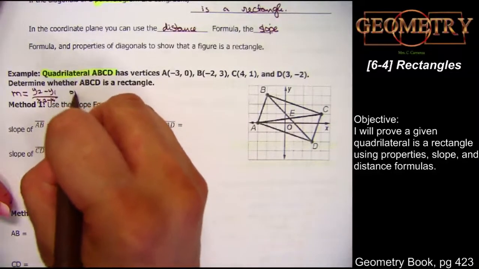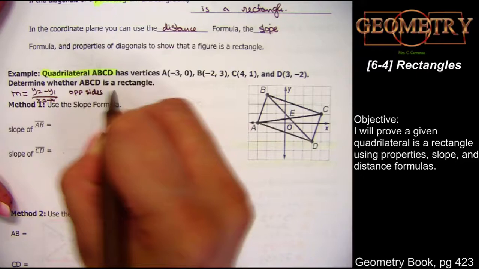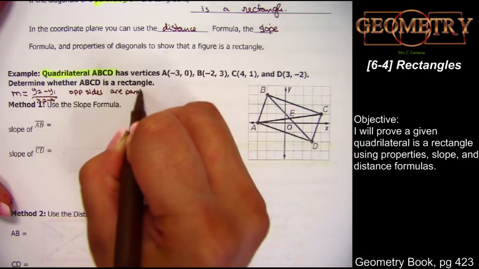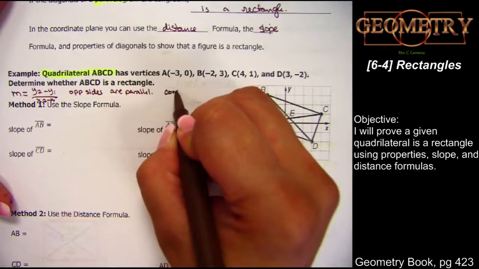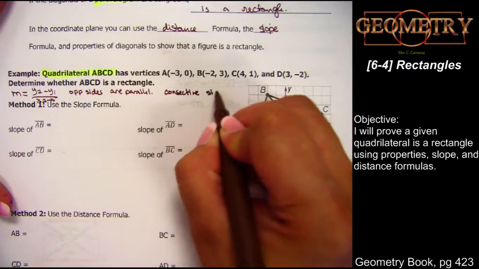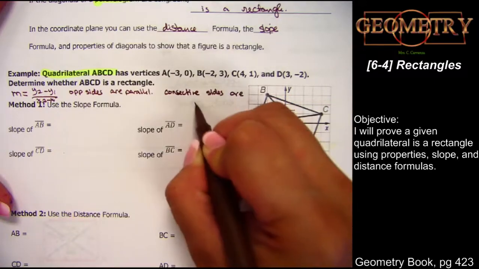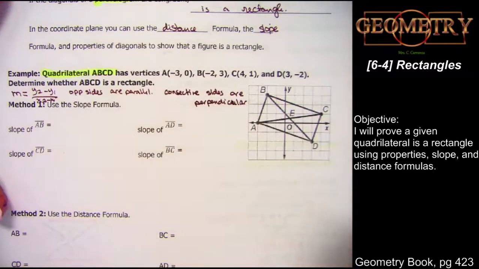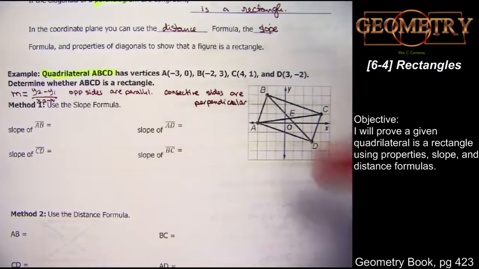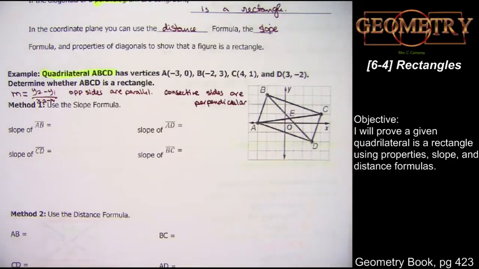In order to show that this is a rectangle, you have to have two things. First, we need to show that the opposite sides are parallel, because that gives us the parallelogram. And then we got to show that the consecutive sides are perpendicular, because that gives us the 90-degree angle to say that this thing is in fact a rectangle. Okay? So we're going to use slope formula. We're going to do slope formula on all of these different lines and then figure out which ones are opposite, which ones are consecutive, and then from there be able to make our decision.